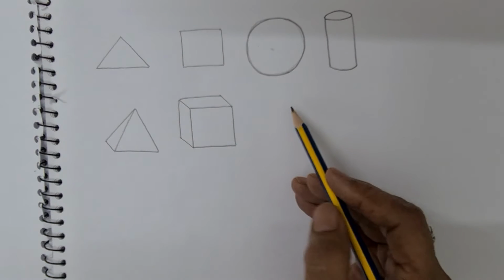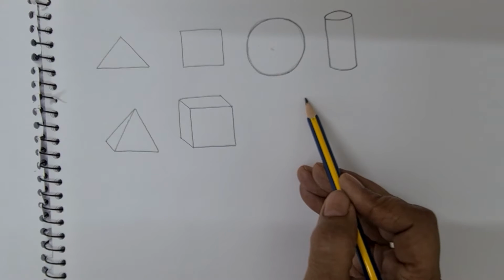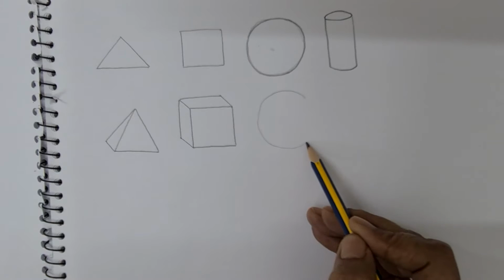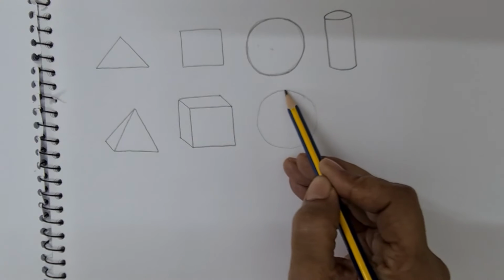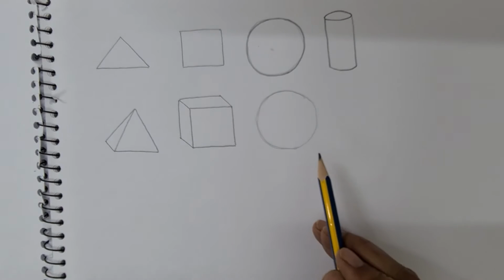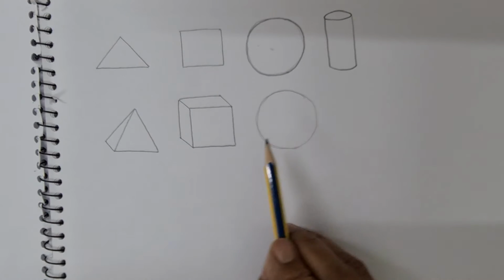And then again with the palm of the hand just slightly draw a circle. Remember our first class?